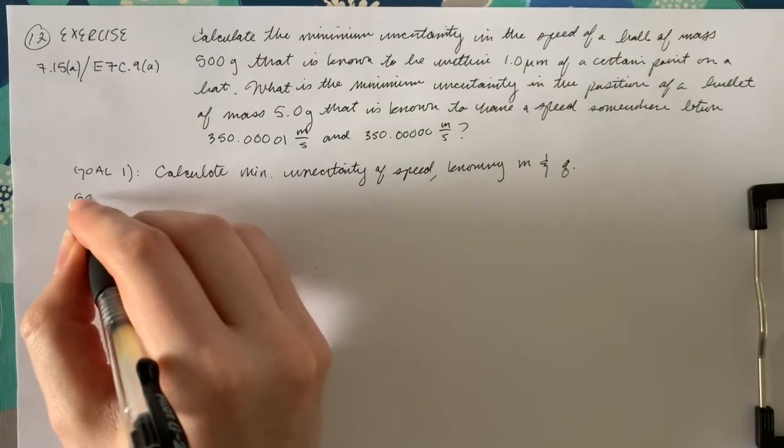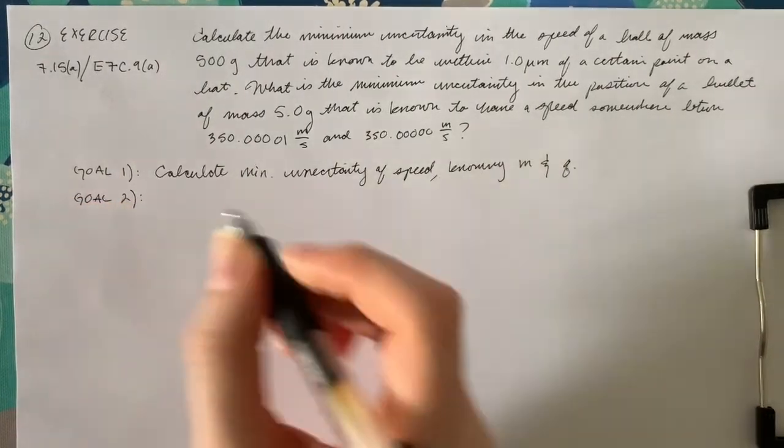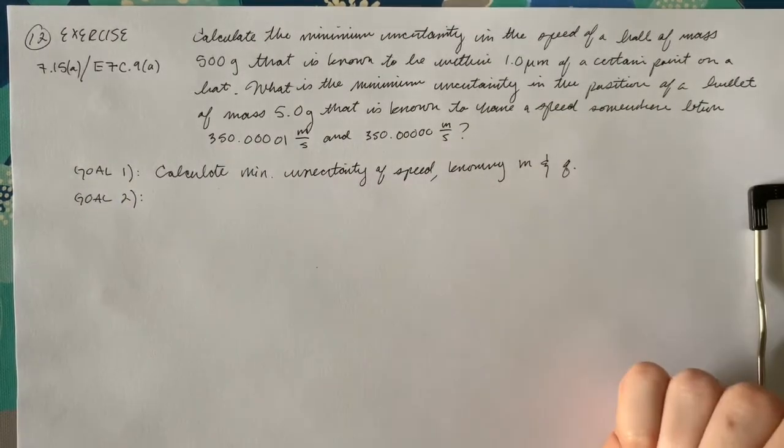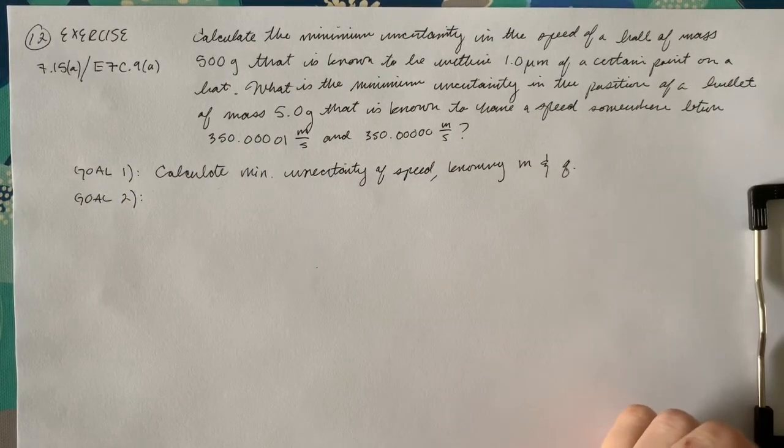And then goal number two is for the second sentence. What is the minimum uncertainty in the position of a bullet of mass 5 grams that is known to have a speed somewhere between 350.00001 meters per second and 350.00000 meters per second?